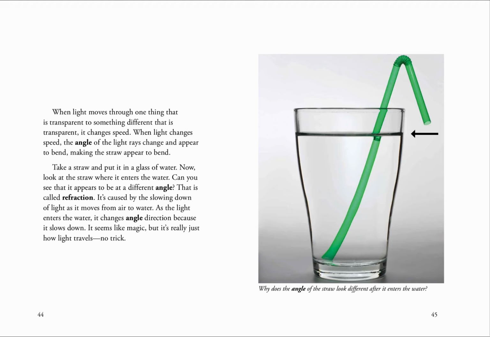When light moves through one thing that is transparent to something different that is transparent, it changes speed. When light changes speed, the angle of the light ray changes and appears to bend, making the straw appear to bend. Take a straw and put it in a glass of water. Now look at the straw when it enters the water.